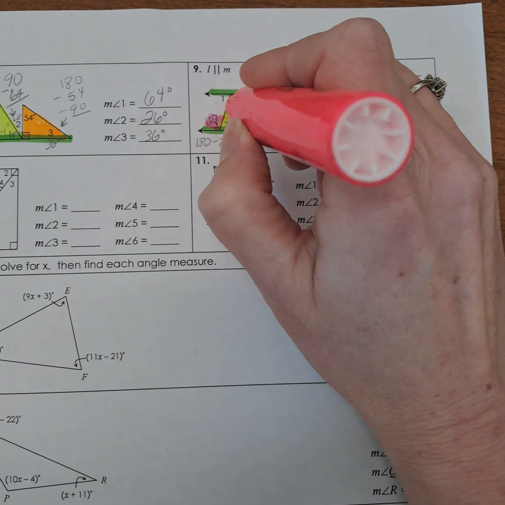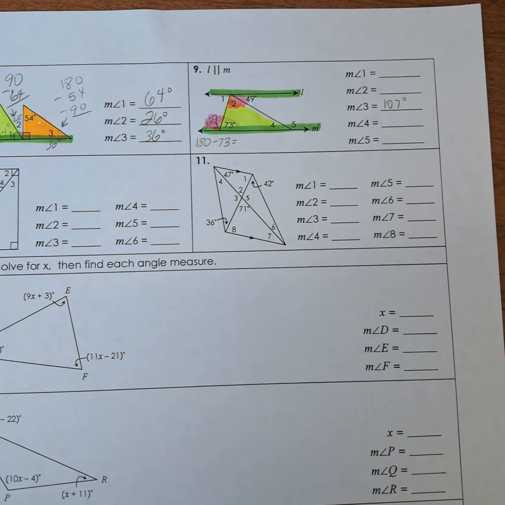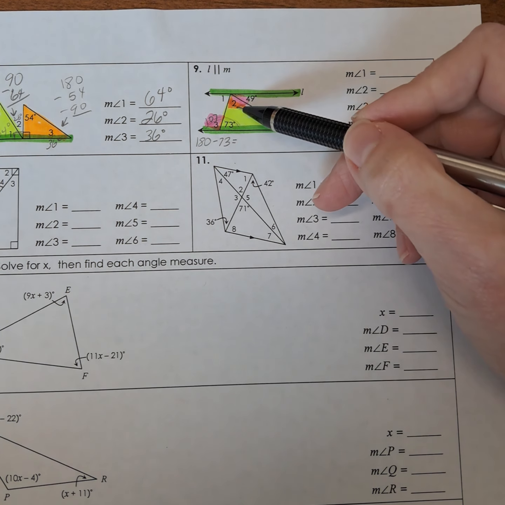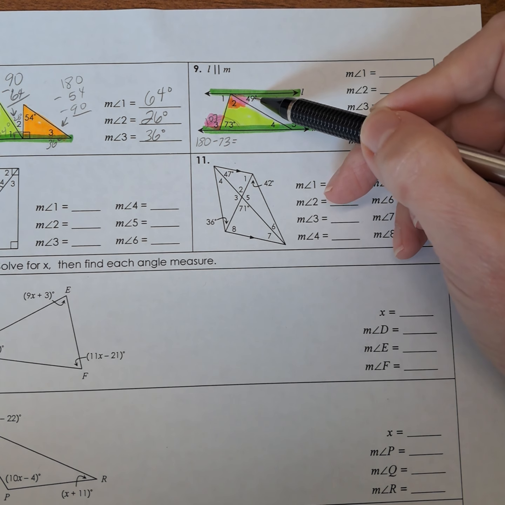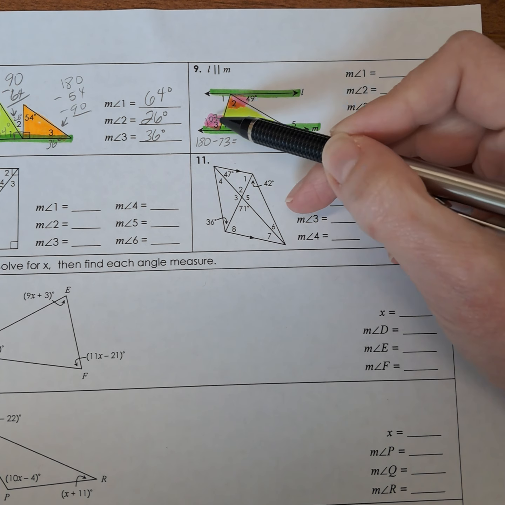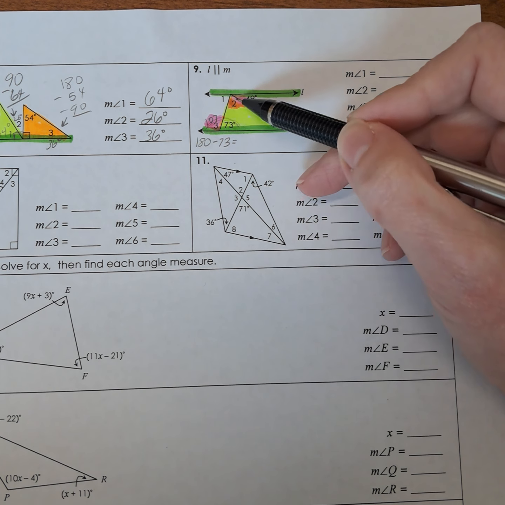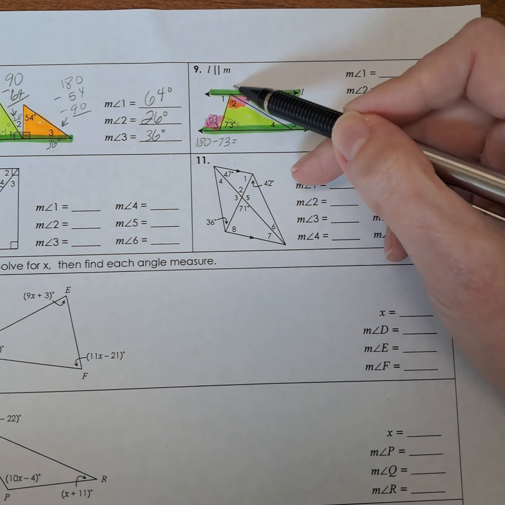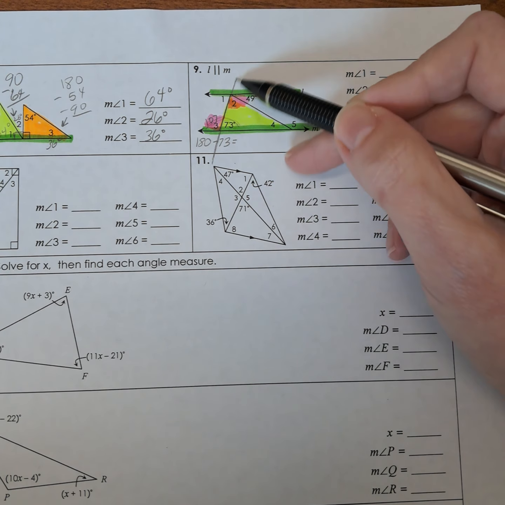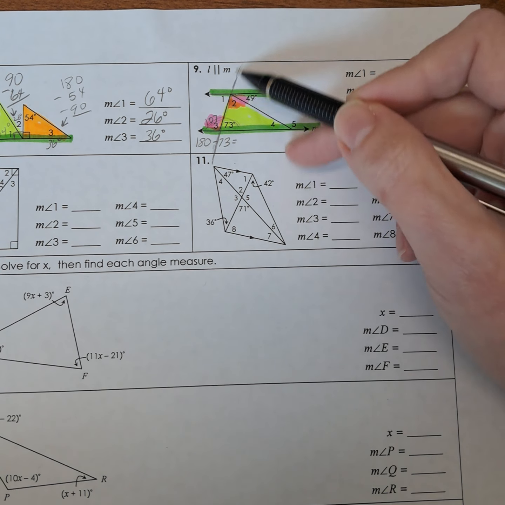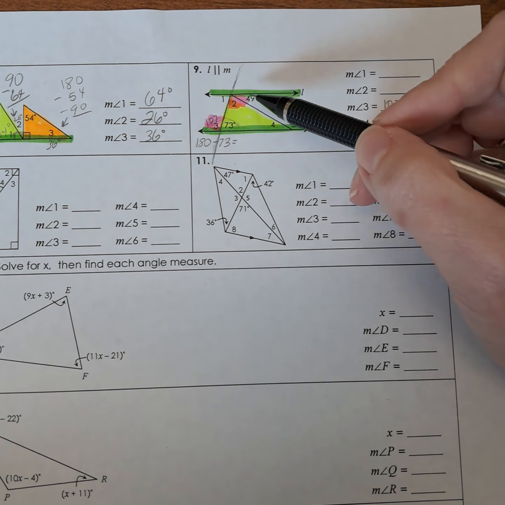And the combo of the 49 and angle 2, those are alternate interior angles. What that means is they're equal to each other. So what I'm saying is this. There's a number that will add to 49 that will be 107 because alternate interior angles are equal to each other. There's your transversal. If you need to see it, I'll mark it out longer.